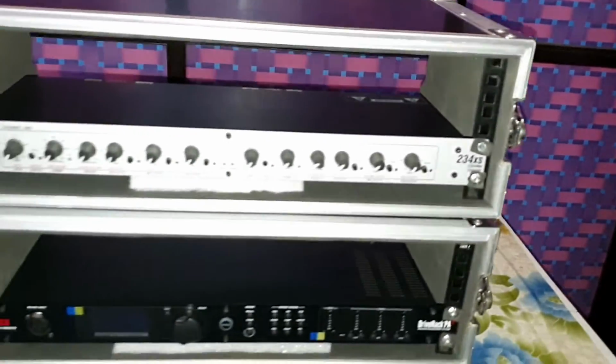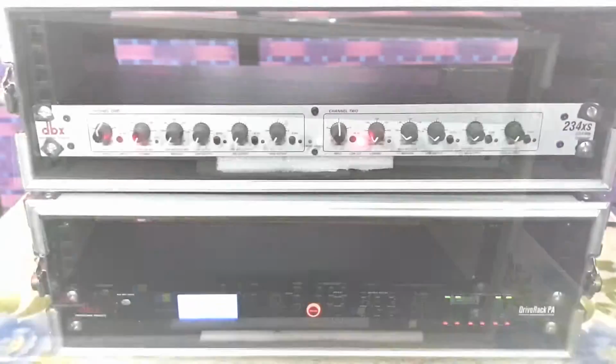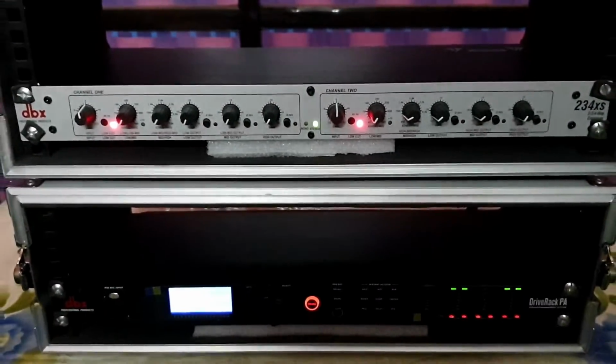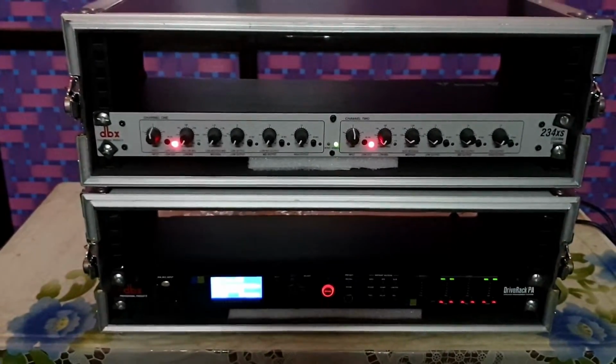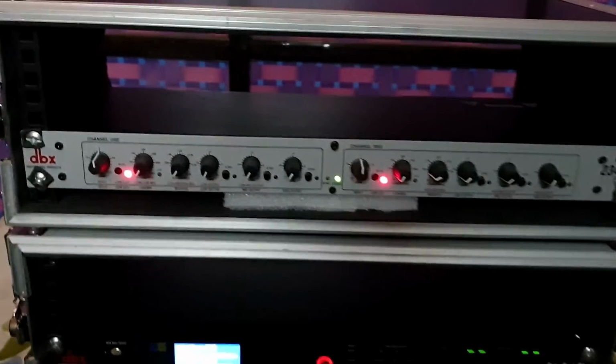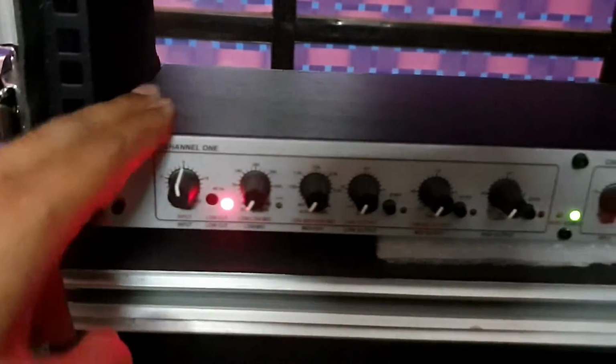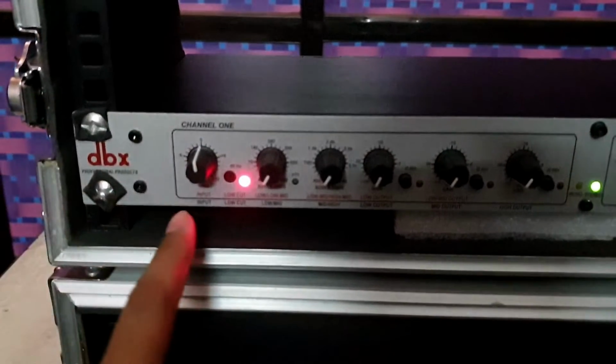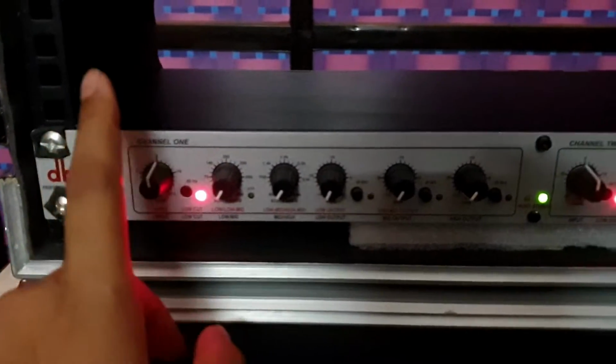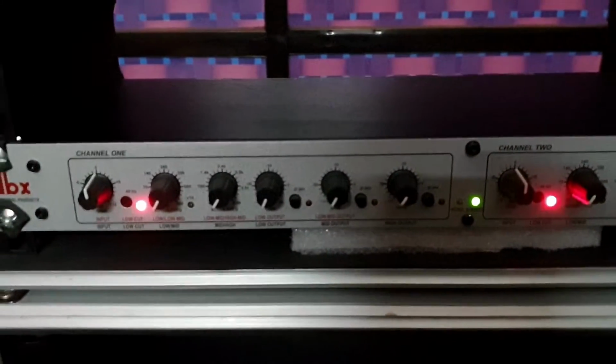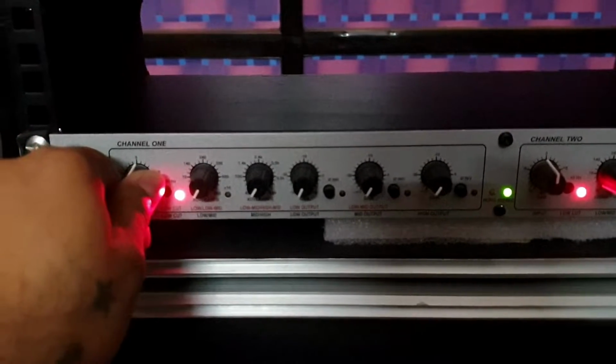Okay, so I'll quickly turn on the power of both the crossovers. This is the front look of both the crossovers once they've been given the power supply. As you can see, this is the Dbx 234XS, the input on channel 1 and channel 2, and both these knobs function as on that as well.